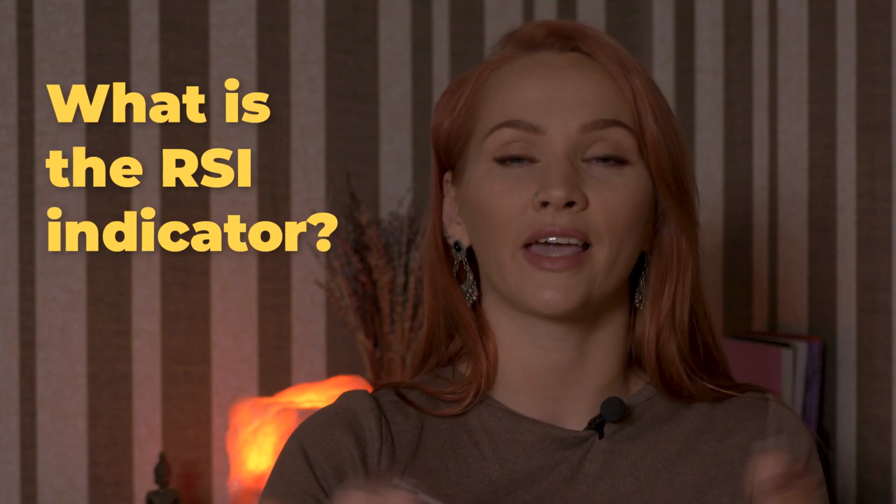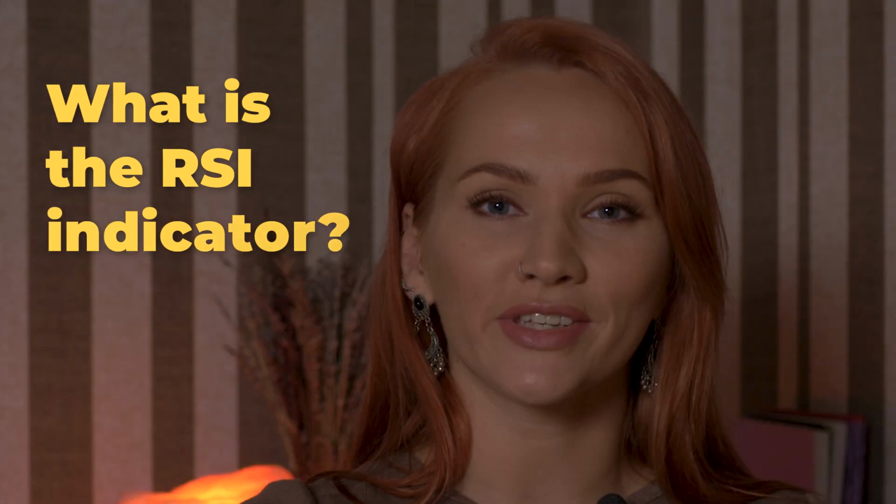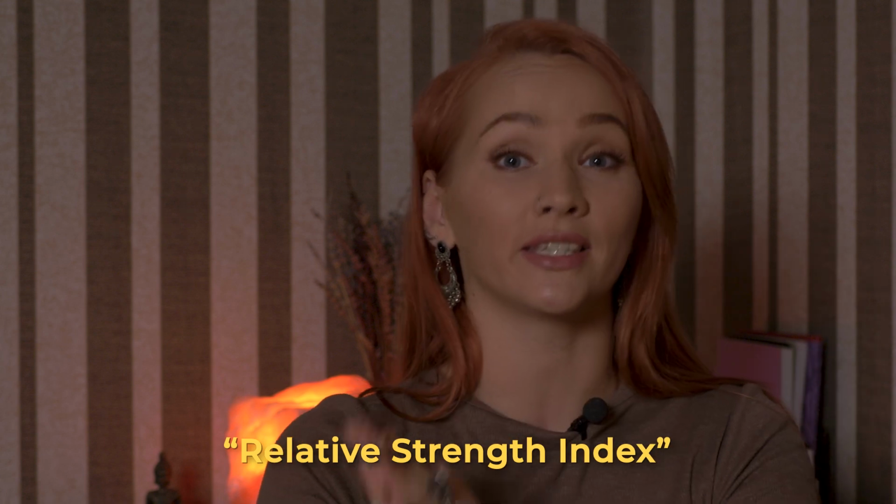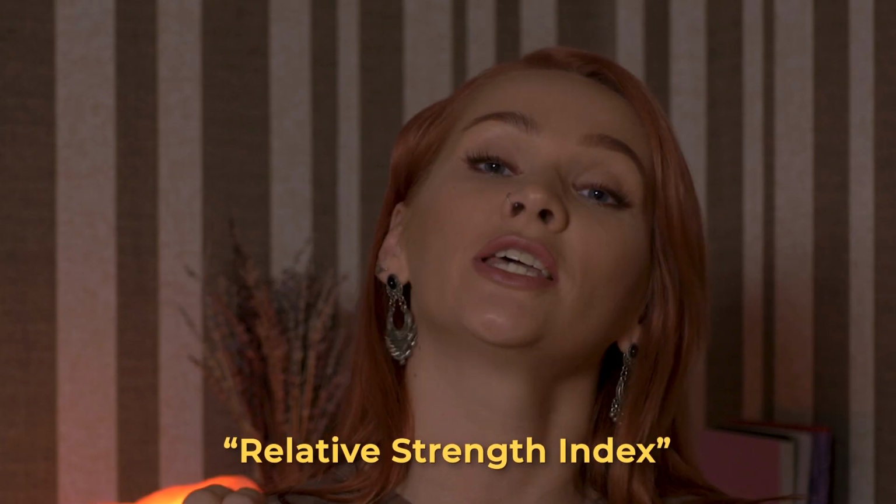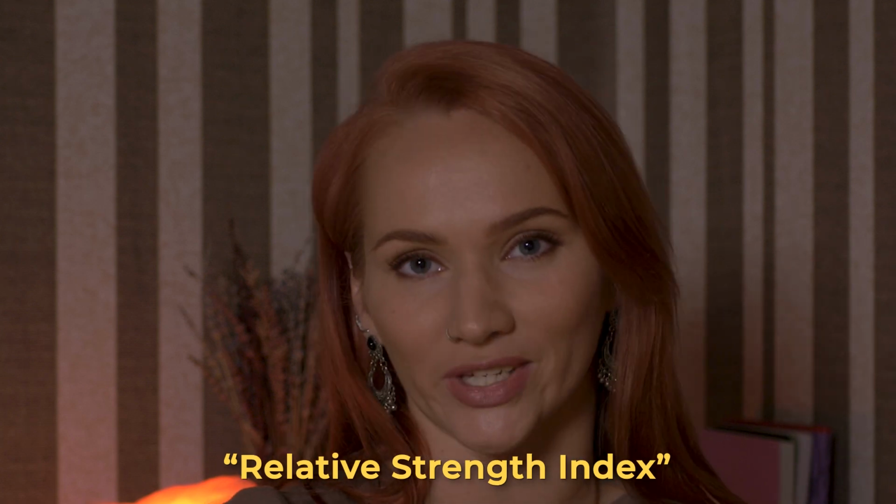Most traders consider the RSI indicator to be the most popular tool for analyzing the market situation. I myself call it a classic of technical analysis. What is the RSI indicator? RSI determines the relative strength of a trend. The name stands for Relative Strength Index. And despite its complex internal structure, even a novice trader can easily use it.